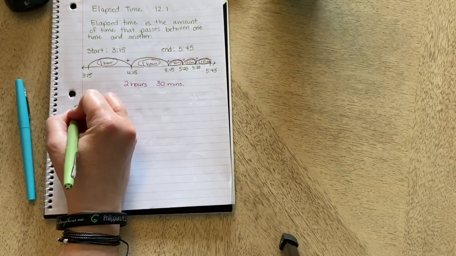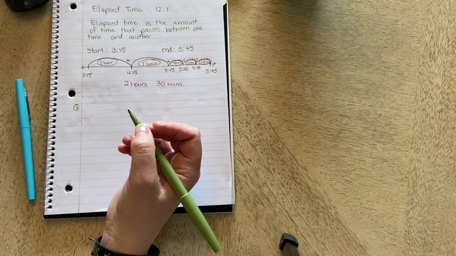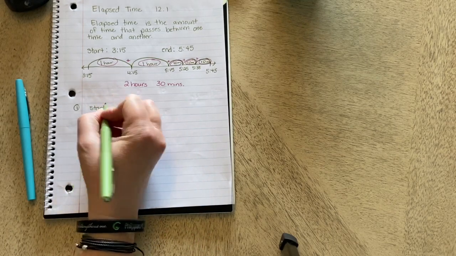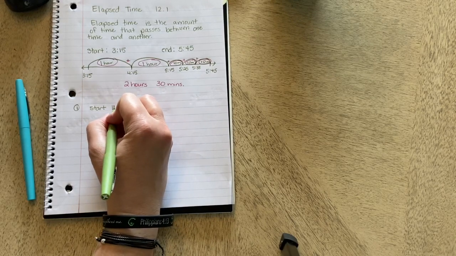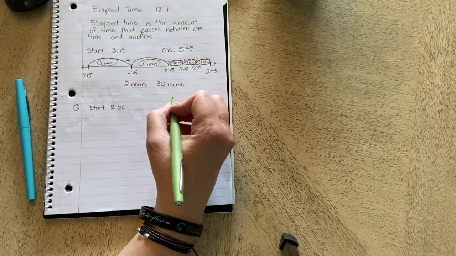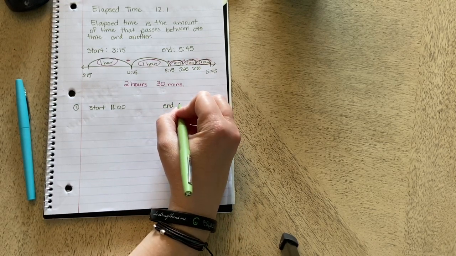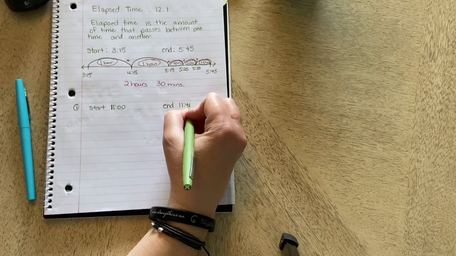So looking in our book, example number 1 is start at 11 o'clock and end at 11:40.